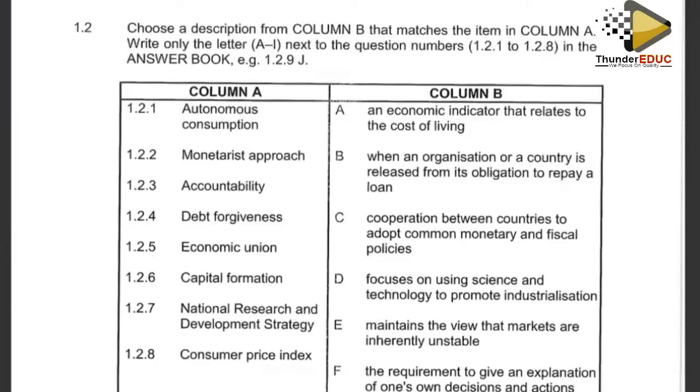So our 1.2 reads as follows. Choose a description from column B that matches the item in column A. Write only a letter A to I next to the question numbers and examples given there, where we have 1.2.1 to 1.2.8 in the provided answer book.